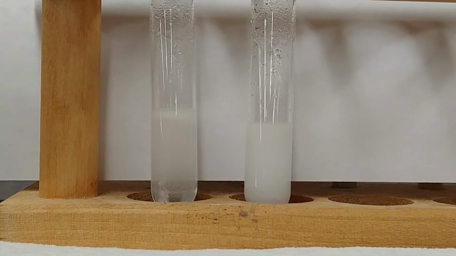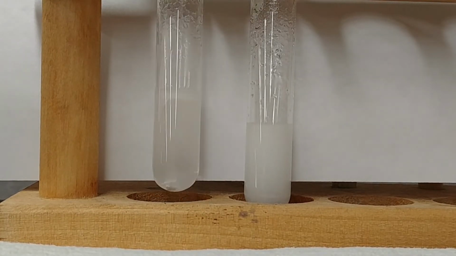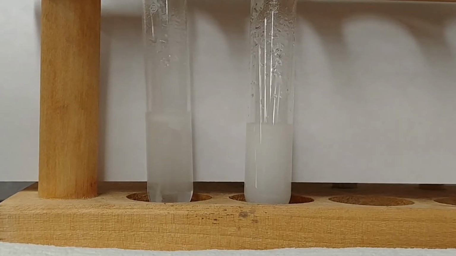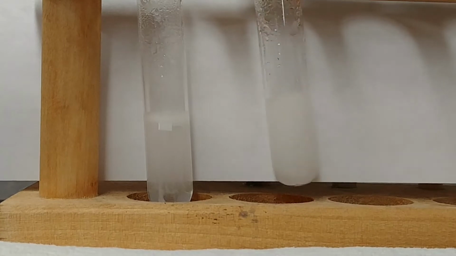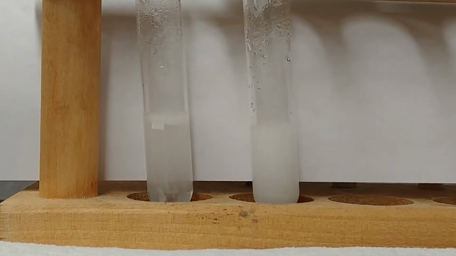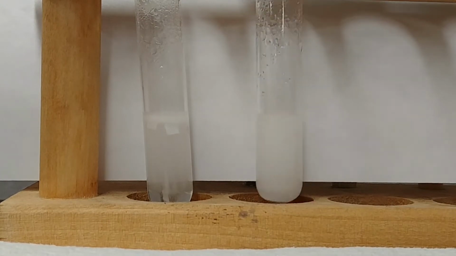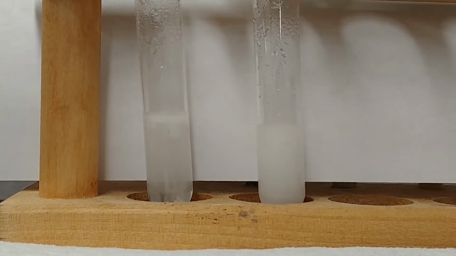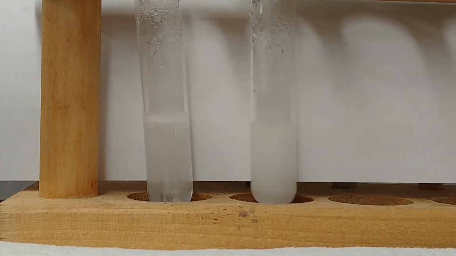We got one of our magnesium chunks to sink over on the left side. So you see a bunch of hydrogen gas now evolving. Meanwhile, there's a good amount of hydrogen evolving on the right-hand side, from what is left of the magnesium particles.